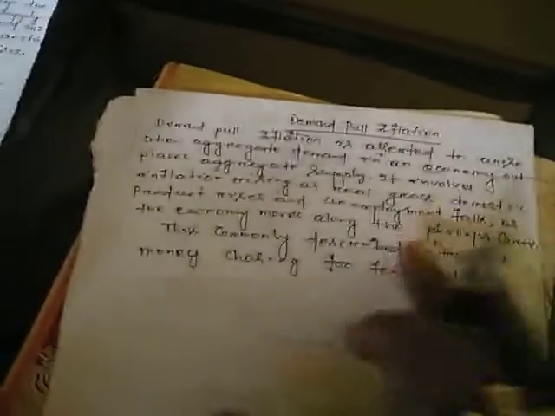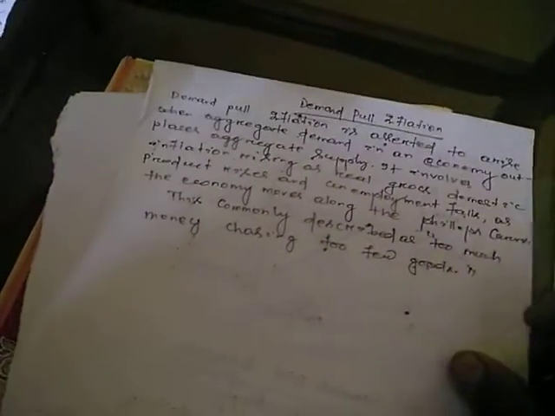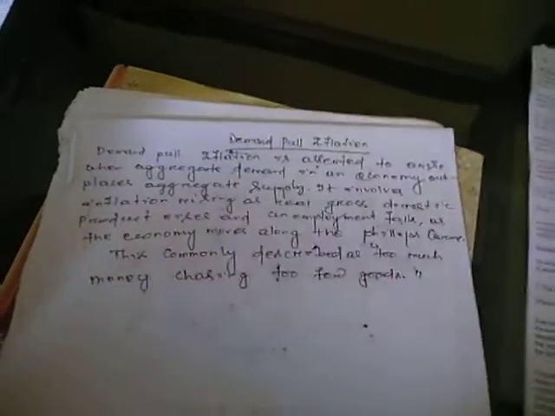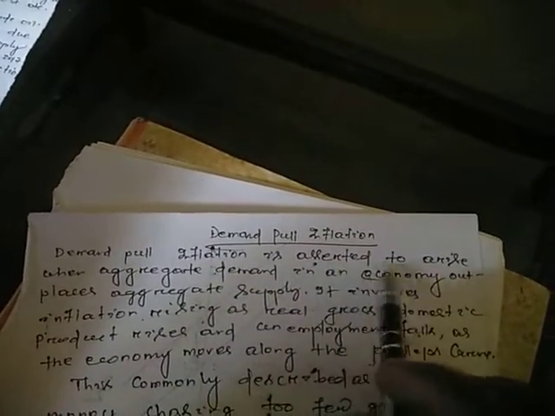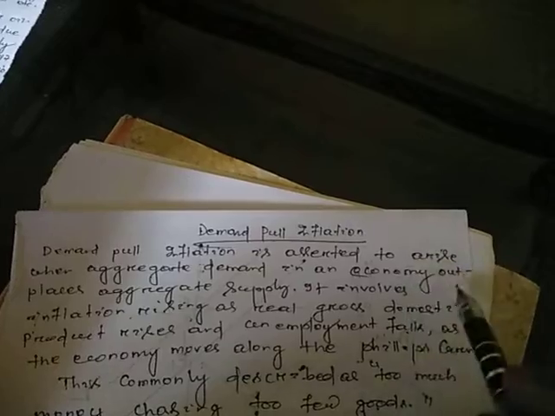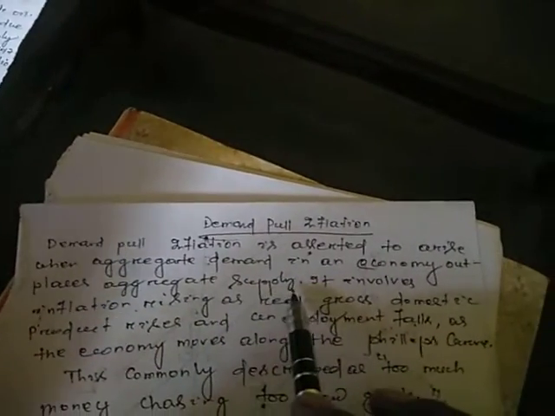So, hello students. Today I have to discuss the types of inflation and its causes, and also the difference between demand pull inflation and cost pull inflation. So, what is demand pull inflation? Demand pull inflation is asserted to arise when aggregate demand in an economy outpaces aggregate supply.